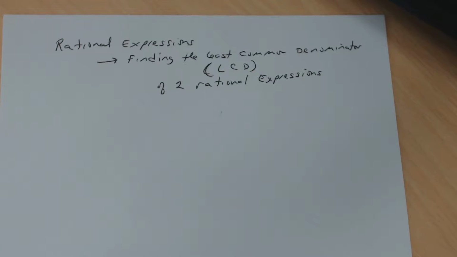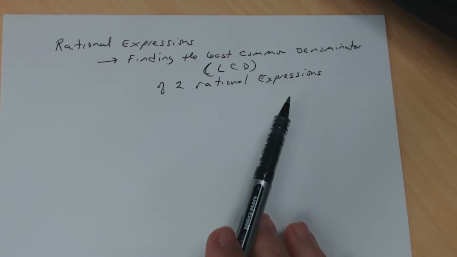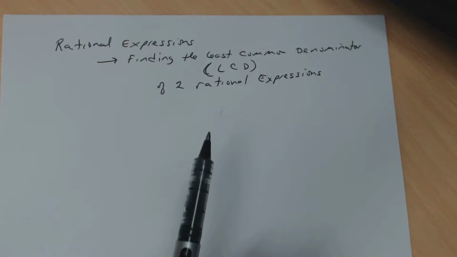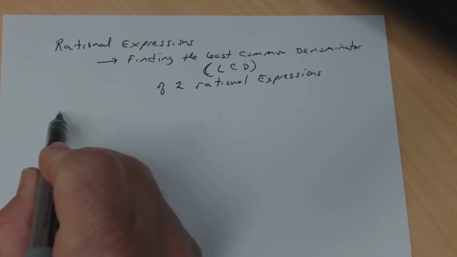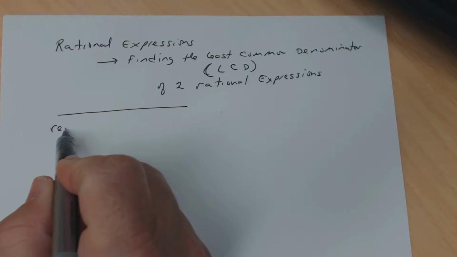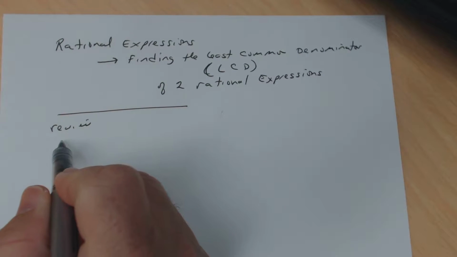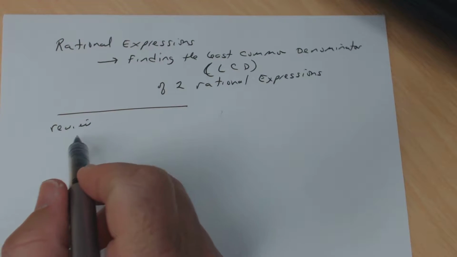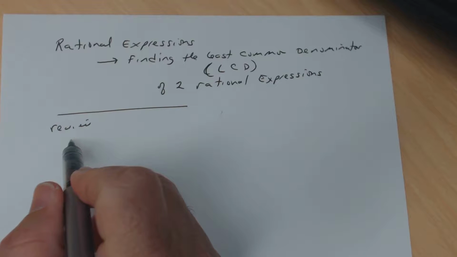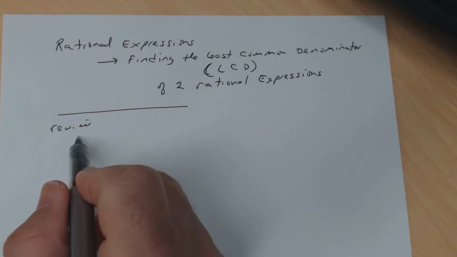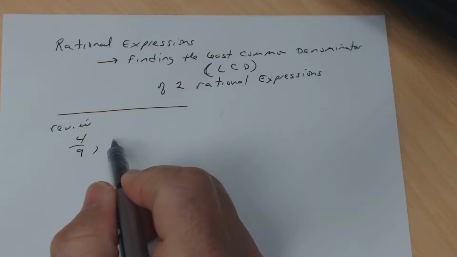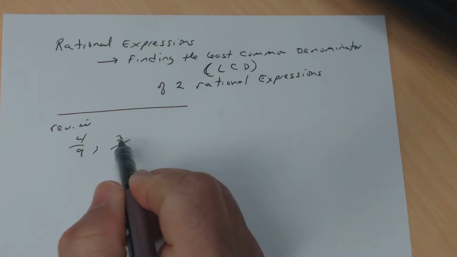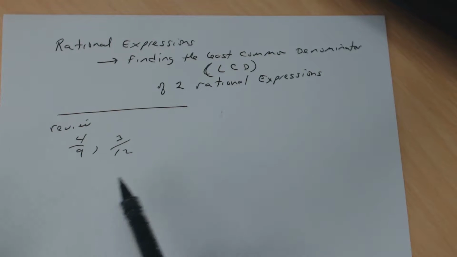Okay, so in this lesson, we're going to be finding the least common denominator of two rational expressions. Before we do that, let's review how to add or subtract two fractions from two semesters ago. So suppose you had 4/9, comma, and then 3/12. Now we're not actually going to add or subtract these, but we're going to talk about what you need to do in order to write equivalent fractions.